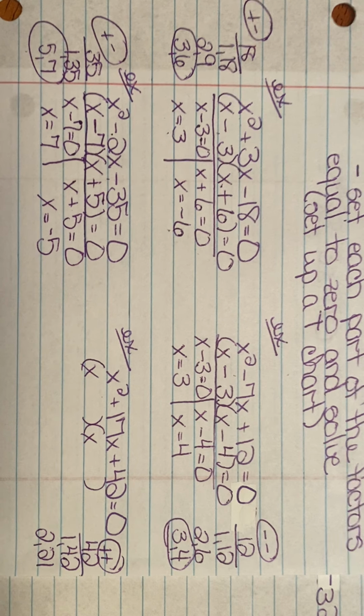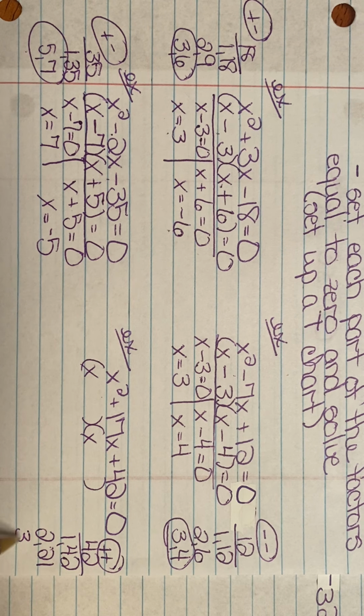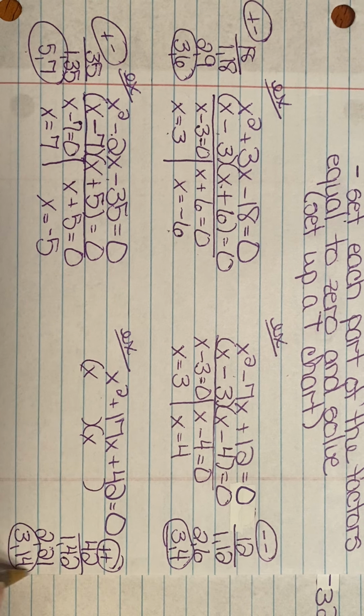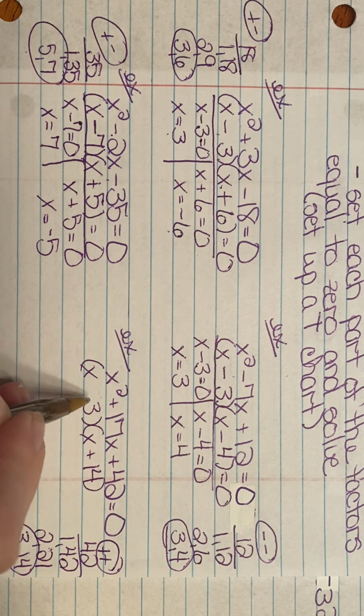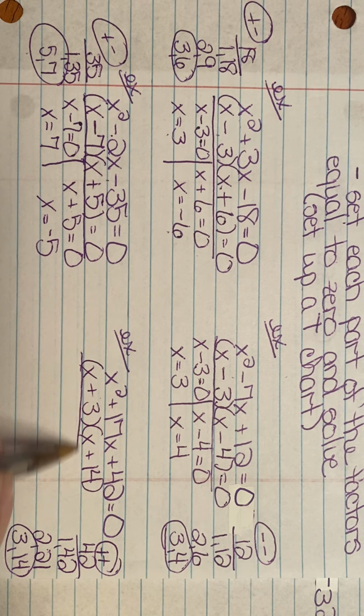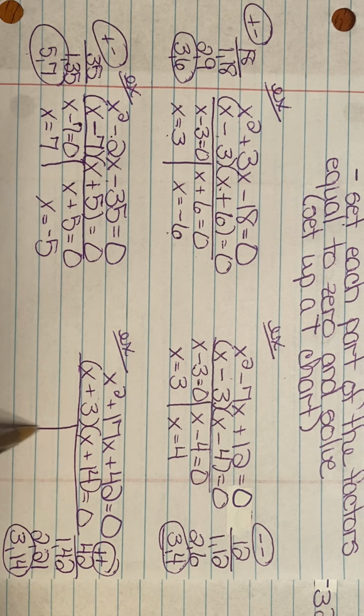We might need to grab our calculator. 42 divided by 3 is going to give me 14. And that's actually going to work because I need a 17. So I'm going to have a 3 and a 14. And I'm going to set up my t-chart.